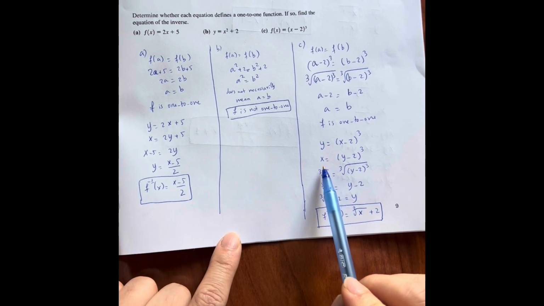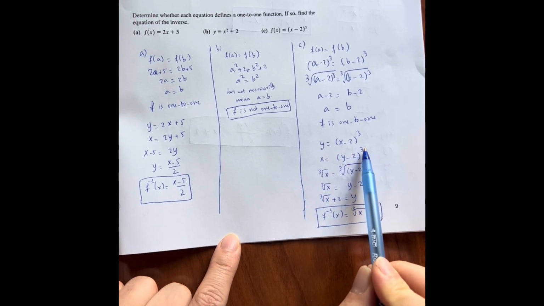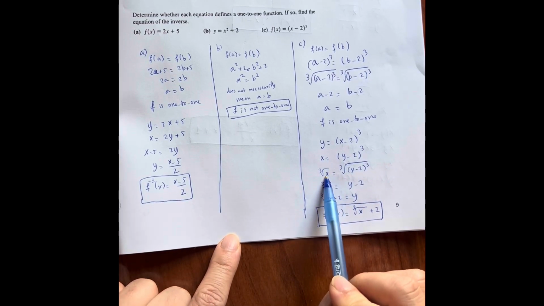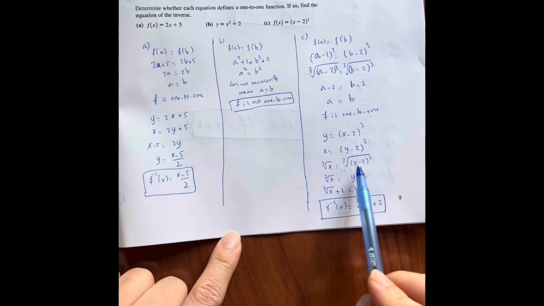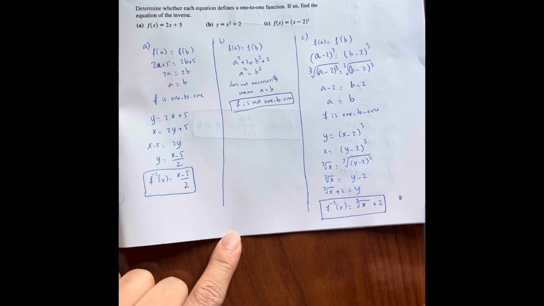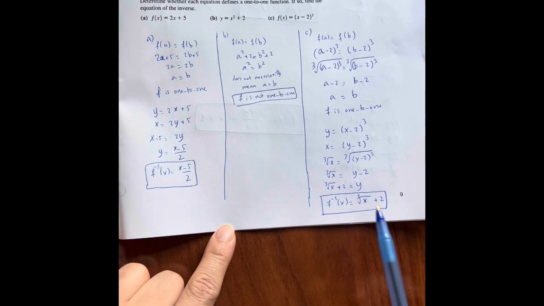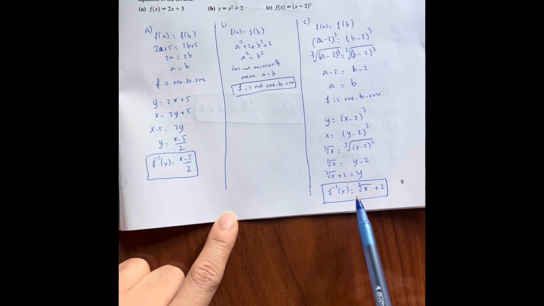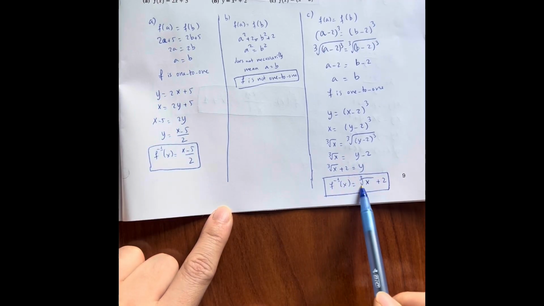Then we get x equals (y minus 2) cubed. So now we can take the cubic root on both sides to get rid of this cube, because we want y by itself. So the cubic root of x equals the cubic root of (y minus 2) cubed. So the sides stay the same. On this side, the cubic root and the cubic power cancel out. So we get y minus 2 equals the cubic root of x. So add 2 on both sides, we get y equals the cube root of x plus 2. And replace this y with f inverse of x. That's the inverse function: the cubic root of x plus 2.